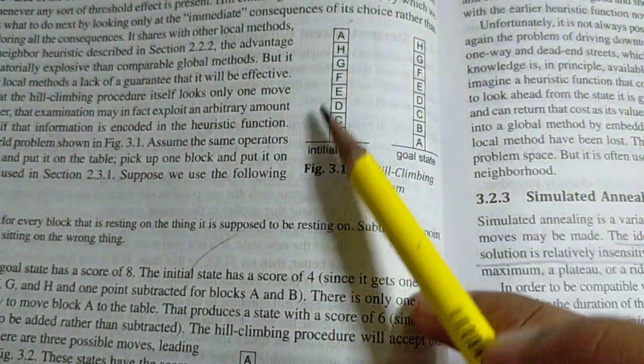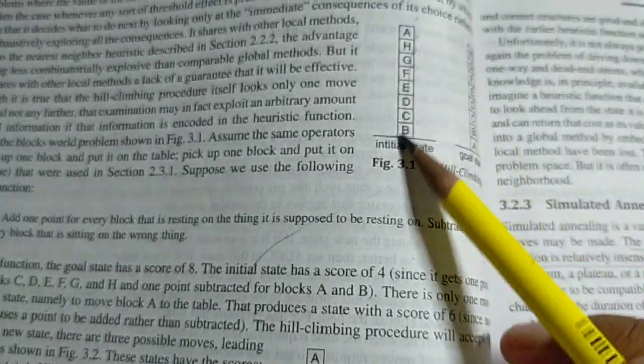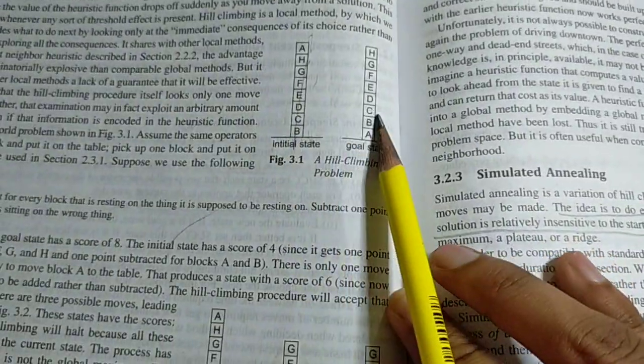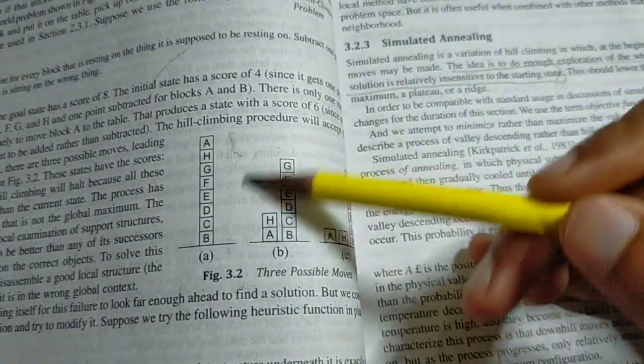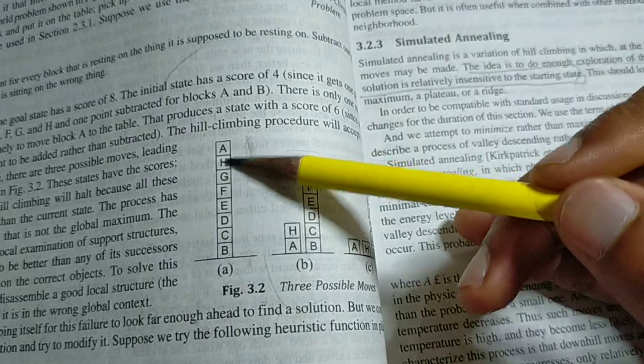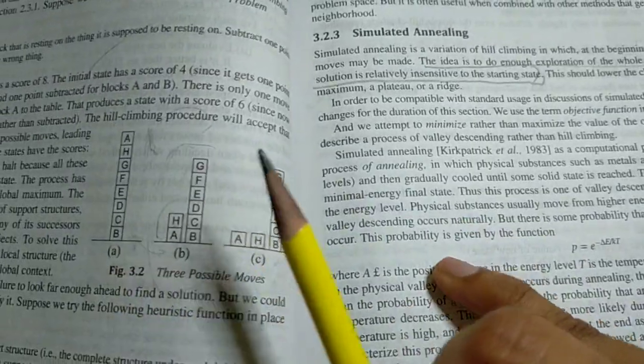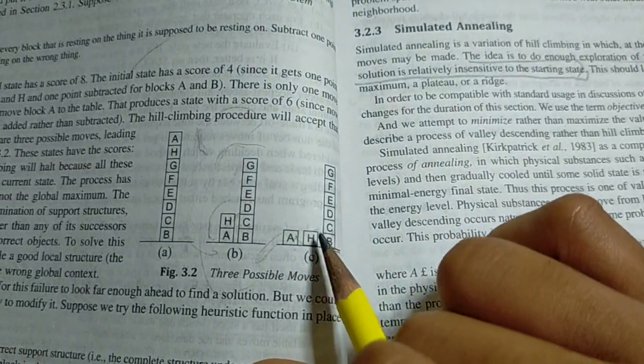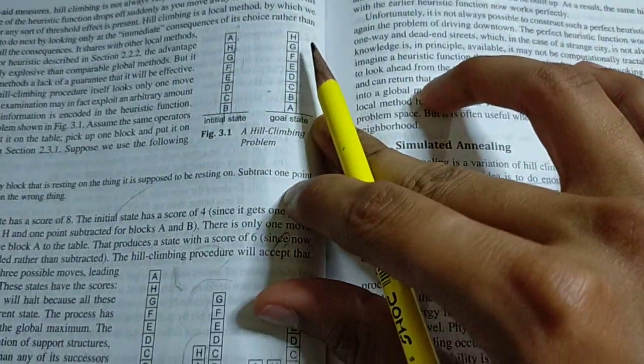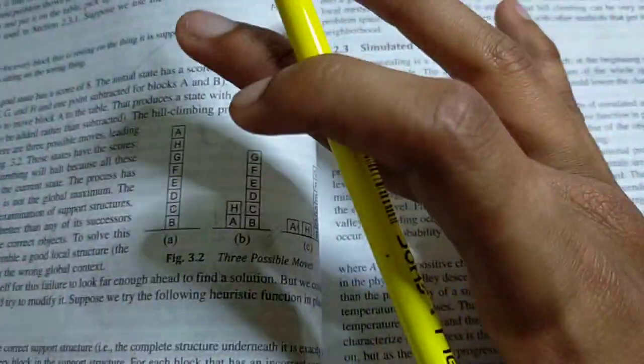Before that, let us look at this example. This is the initial state: A, B, C, D, E, F, G, H, in this order. You have to convert it into this goal state. The decisions you use to convert the initial state into the goal state are called intermediate goal states. First you consider the initial state. Then these are the decisions: you keep A and H down, move H upside, and again come down with A and H. Now you bring A down and H up, and the goal state is achieved. So these are the intermediate state decisions you take for achieving the goal state.